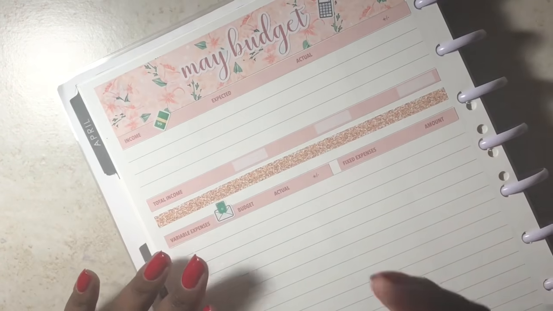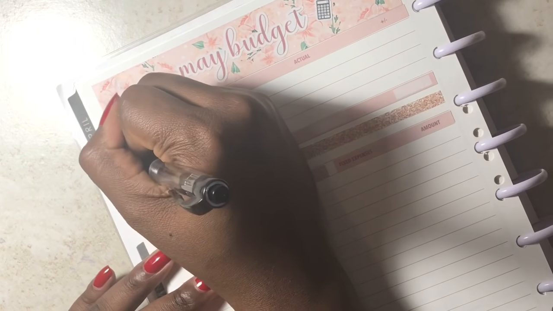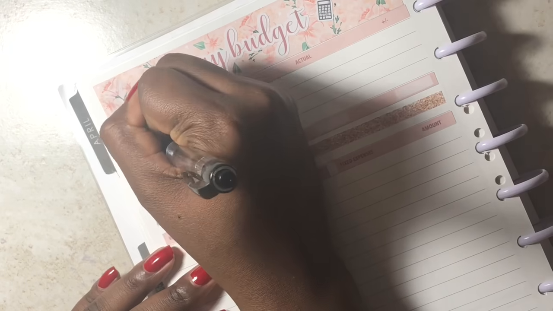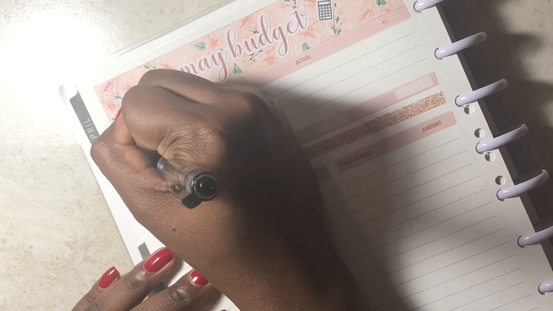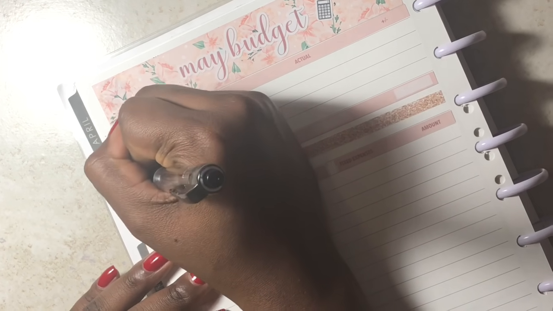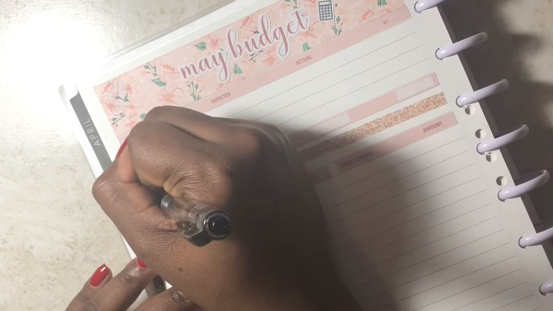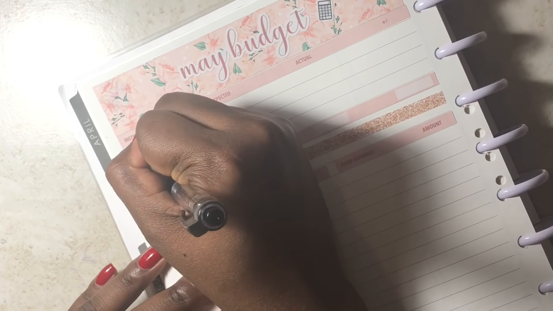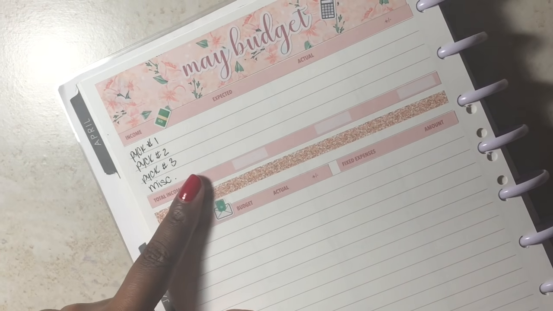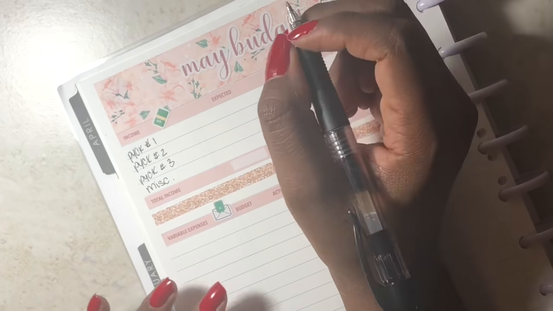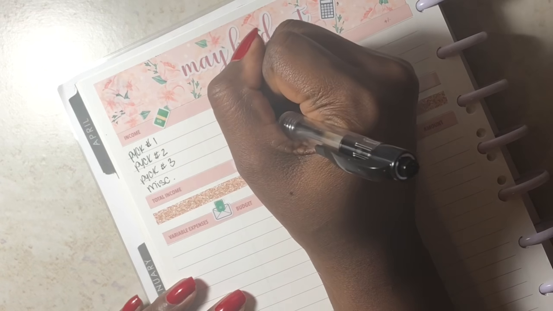Starting with my income, I will be having 3 paydays. So paycheck number 1, paycheck number 2, paycheck number 3, and then I'll write down miscellaneous. So for my expected, I am salary, so I'll be writing down the same number for each one.